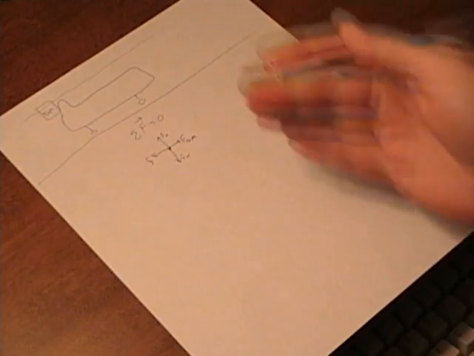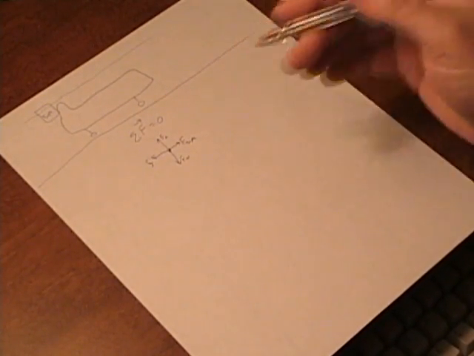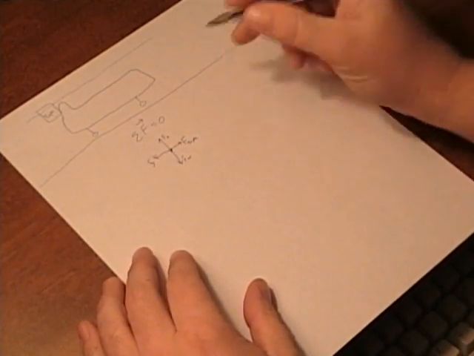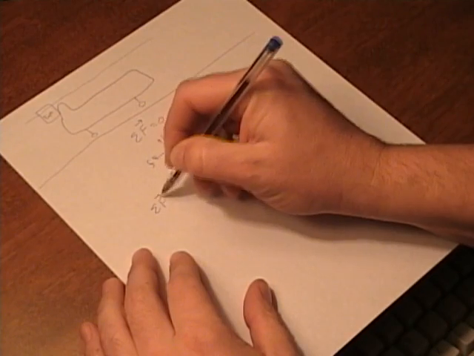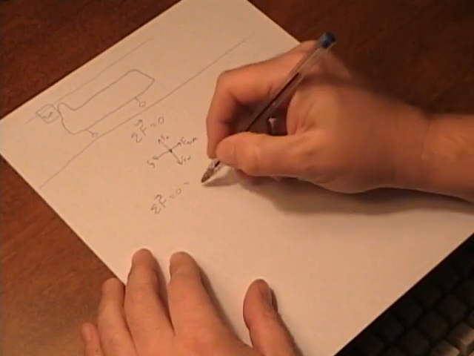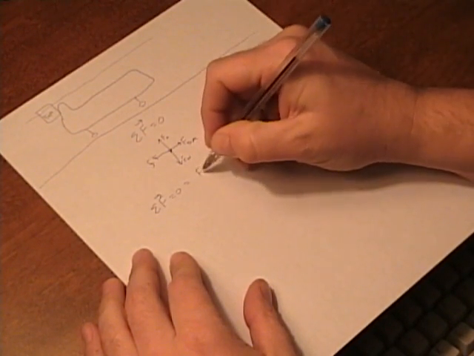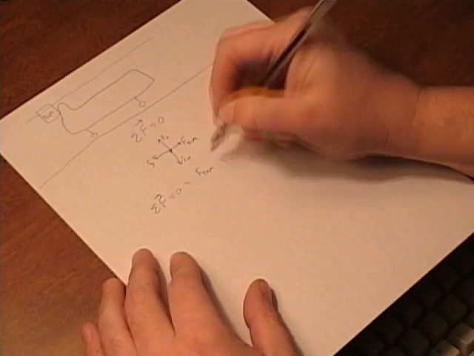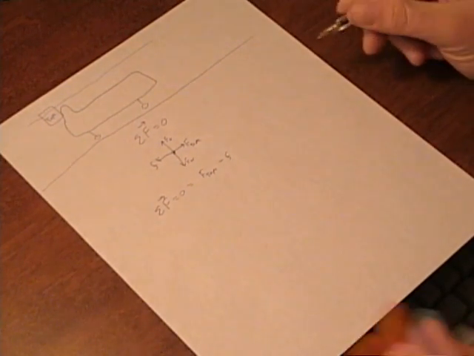Now in order for there to be no acceleration, the force on the tape has to be equal to the force of the friction. So you can look at it mathematically, you have the sum of the forces equals 0, which is equal to, we'll have the x direction this way positive, so you have the F of the tape minus the F of the friction.